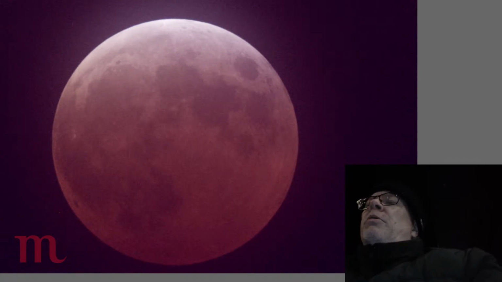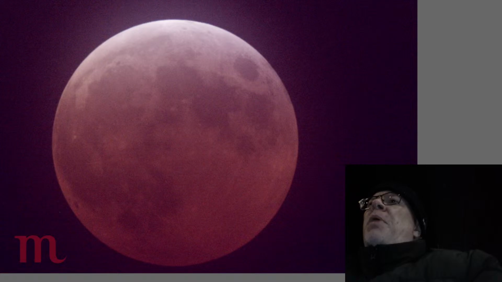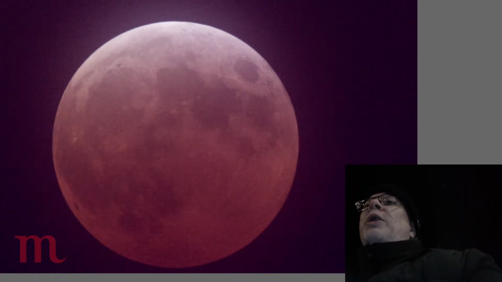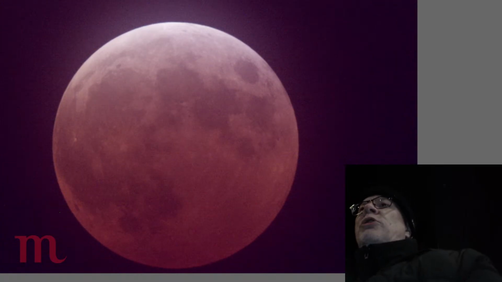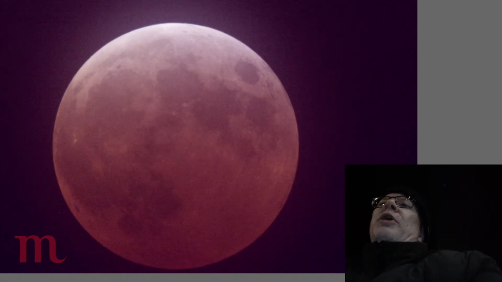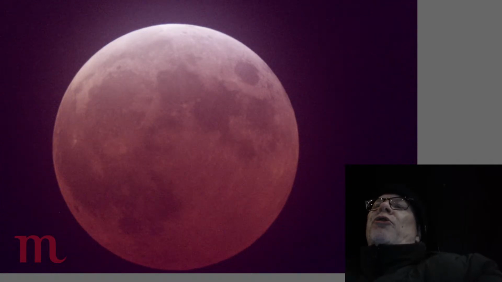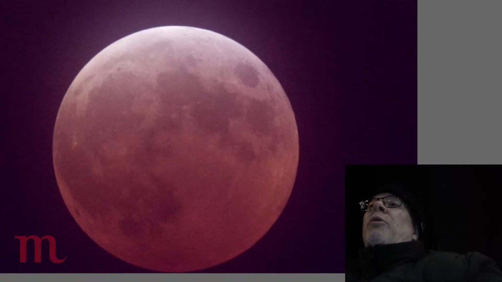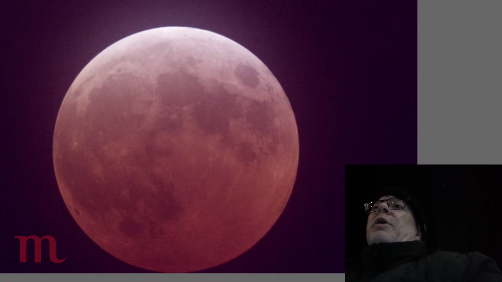Well, they happen once or twice a year, but not always visible from our location. For example, there's another one later in the year that we won't see at all because it happens when the other side of the Earth is facing towards the moon. So for us, it'll happen during the daytime when the moon is down.